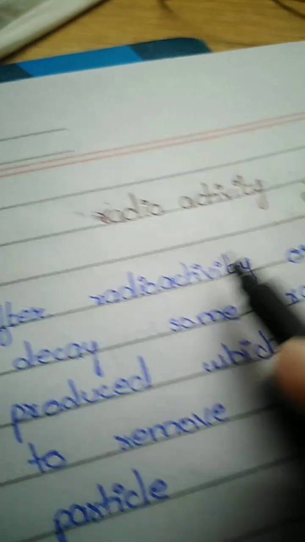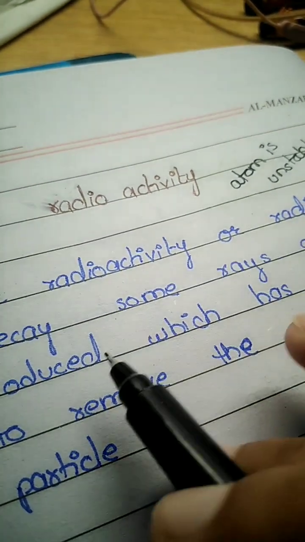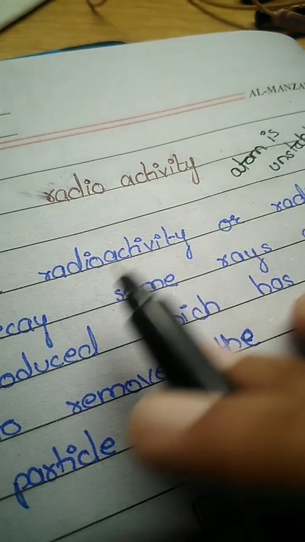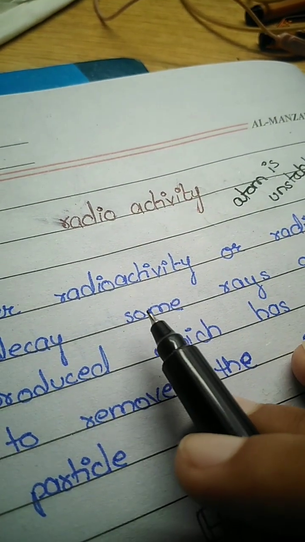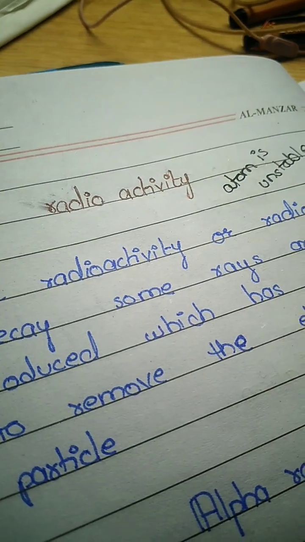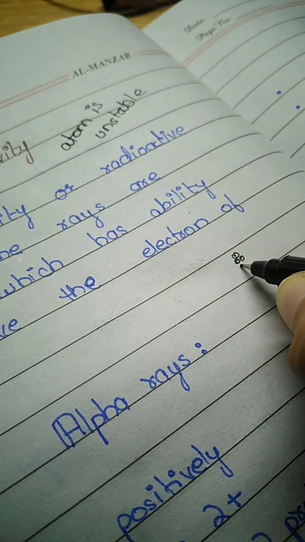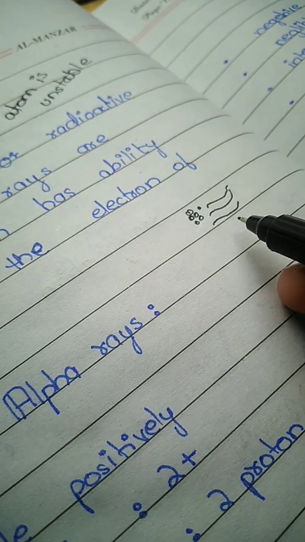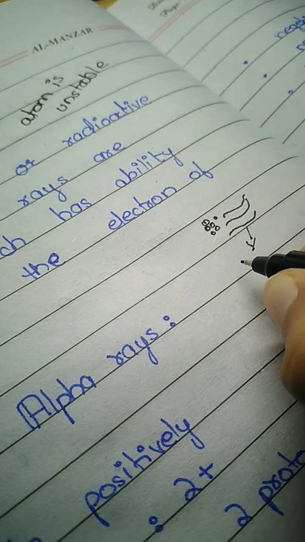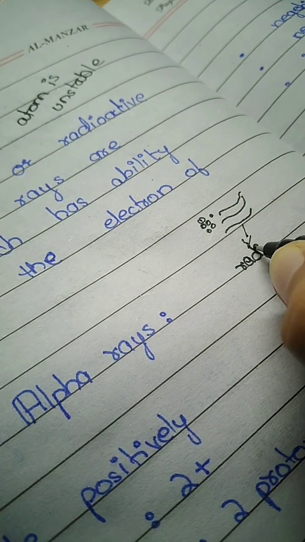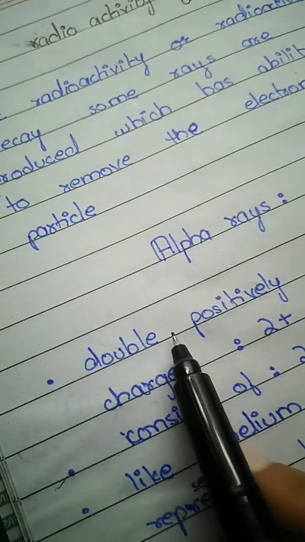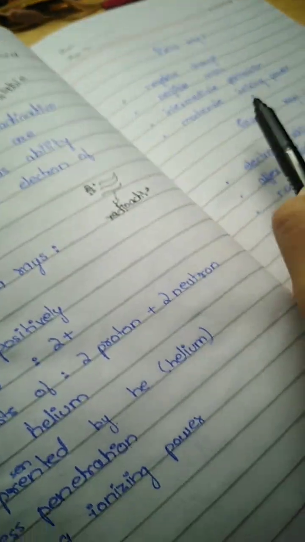So when radioactive decay happens, like when it loses the particles of the nucleus, we just say that it's a radioactive decay. So when the radioactive decay happens, some rays are emitted from it. These rays are called radioactive rays. Some of these ionizing rays are alpha rays, beta rays, and gamma rays.